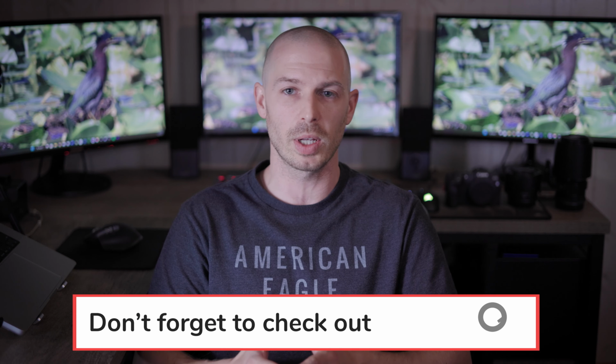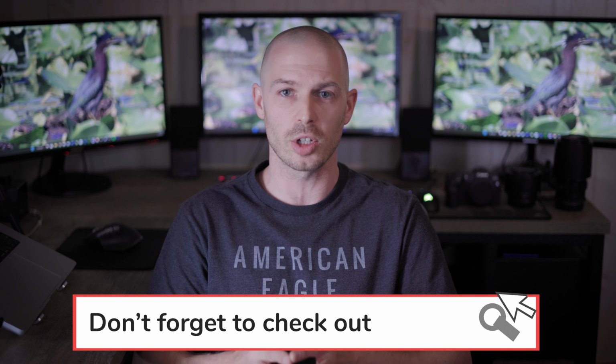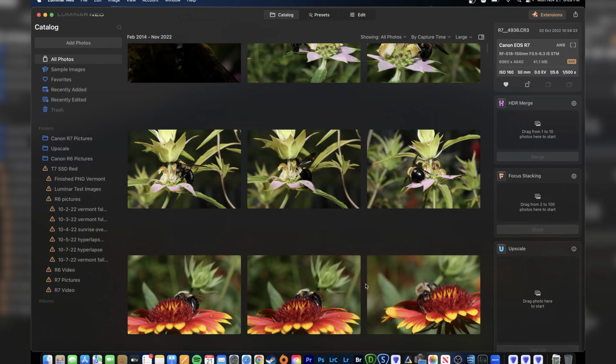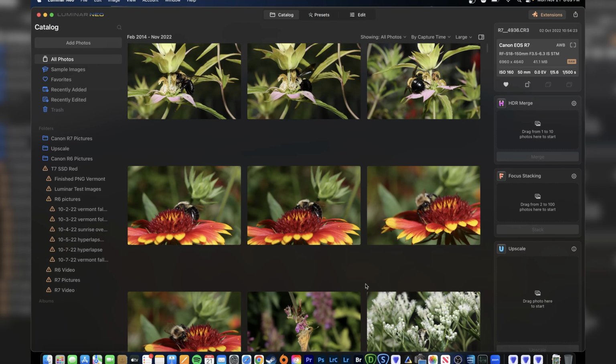One really cool thing about Luminar Neo is that it could be your one-stop shop for photo editing software if you wanted it to be. It has a cataloging section similar to Adobe's Bridge software, making it easy to sort through your files and edit your raw images. It even includes options for batch editing, which can save you so much time if you need to consistently edit a lot of photos.